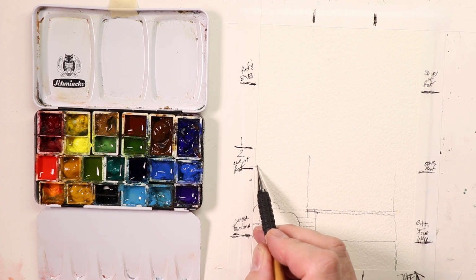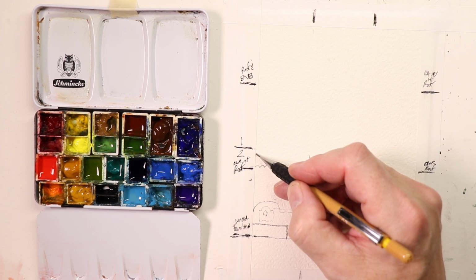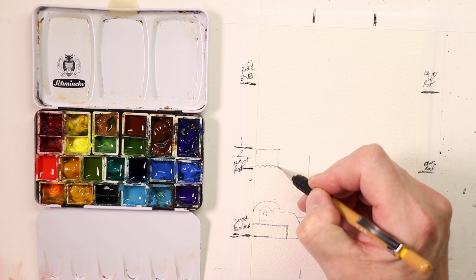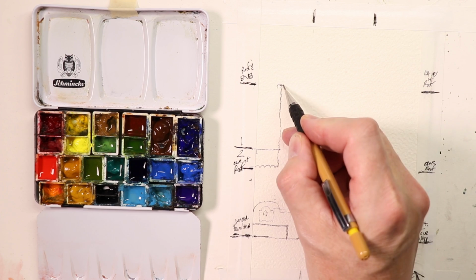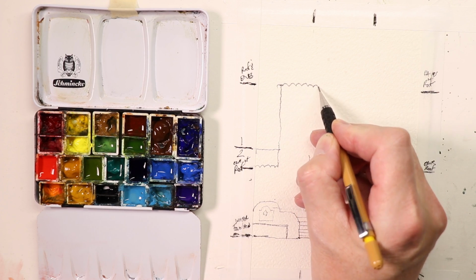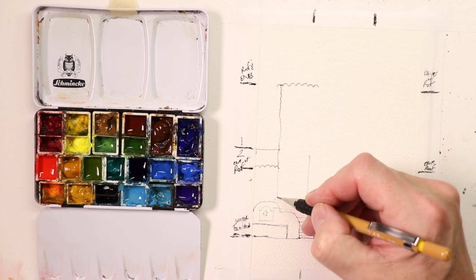Eave of roof here, so we're going to do this. That's the other eave of roof there. So I'm just trying to get the feel here.